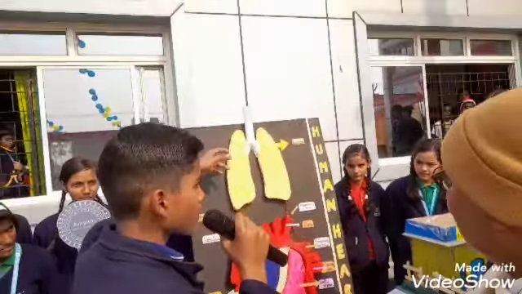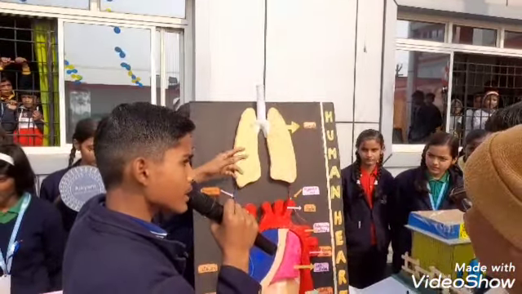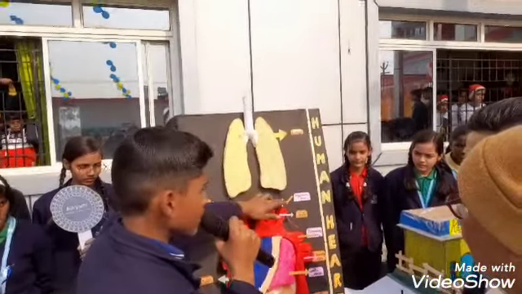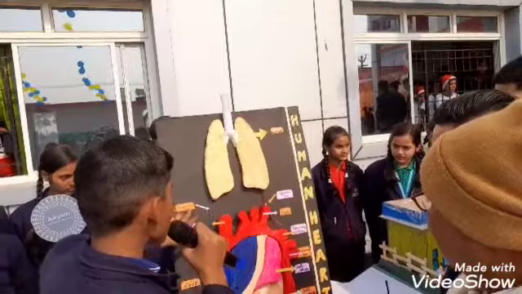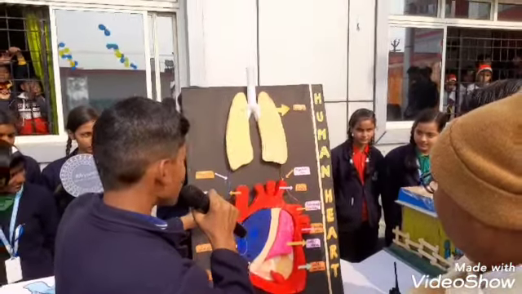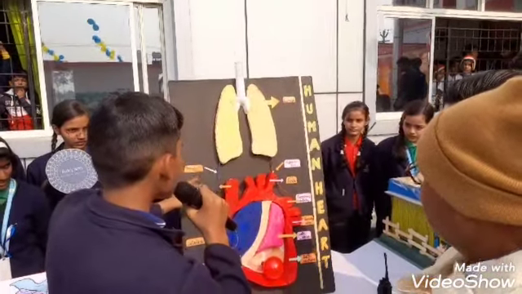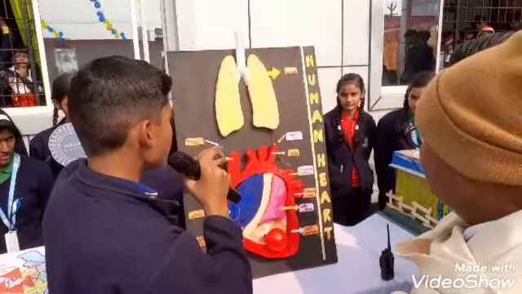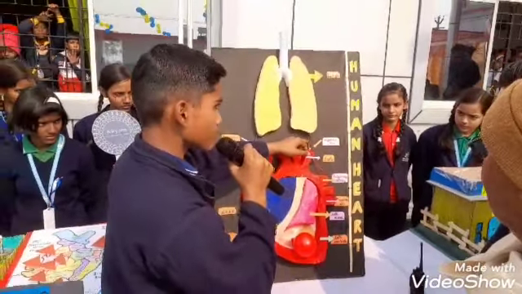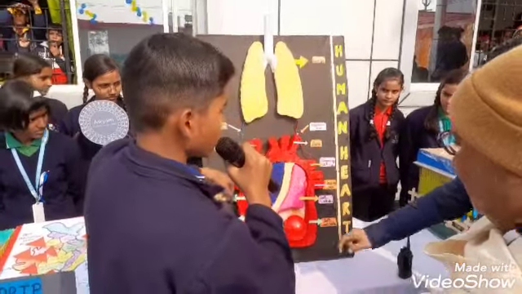These are the lungs. The main function of the lungs is to exchange gases, which means breathing. The two lines are there. The first one is deoxygenated blood and the second one is oxygenated blood. Both bloods pass through with the help of these two lines. The color of the deoxygenated blood is blue and the oxygenated blood is red. This is the heart. These are all the sections of the heart.